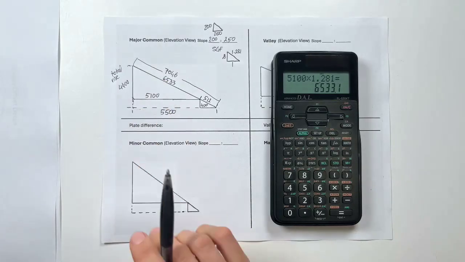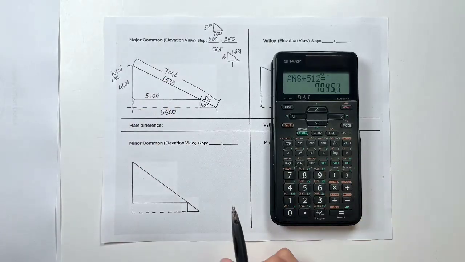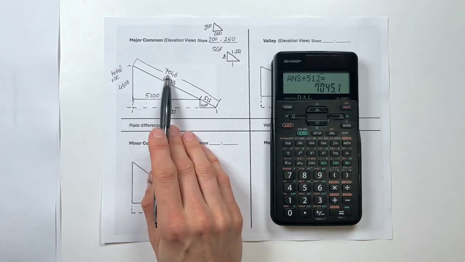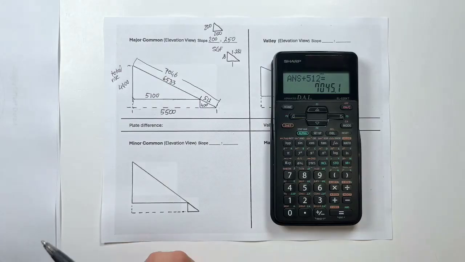Right, and then just to double check, plus 512 gets us pretty much there. So 7,000, that is 7 meters. To be within a mil, that is perfectly acceptable. And I challenge you to cut it that well.